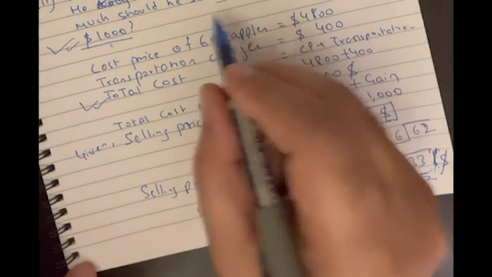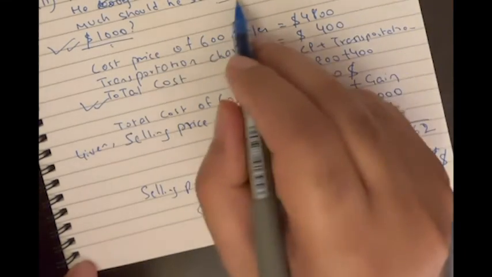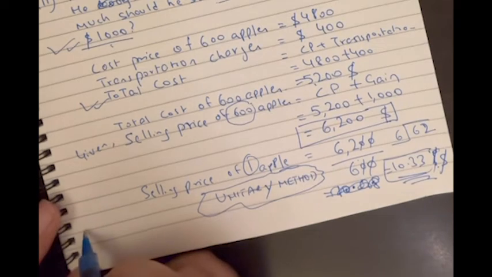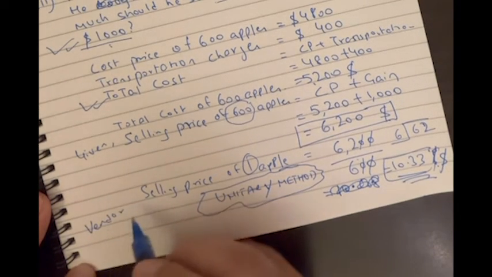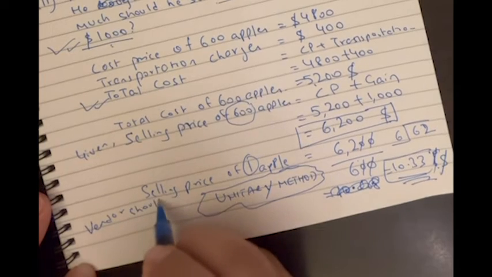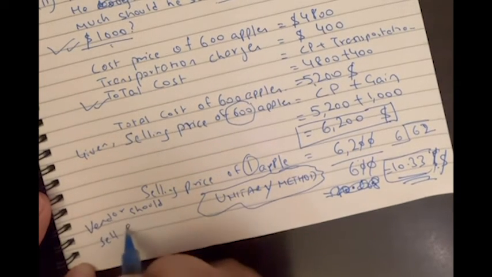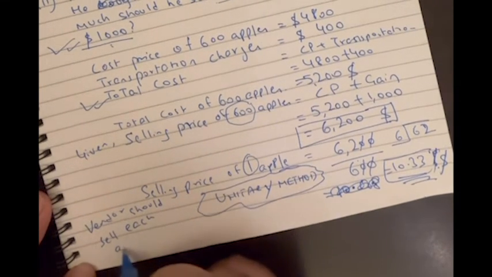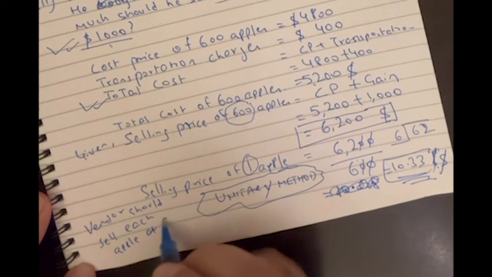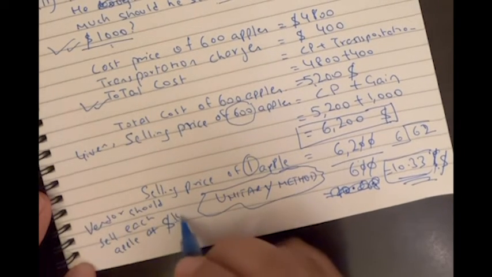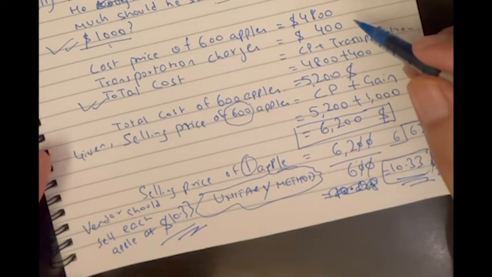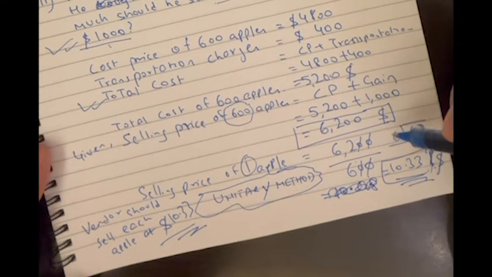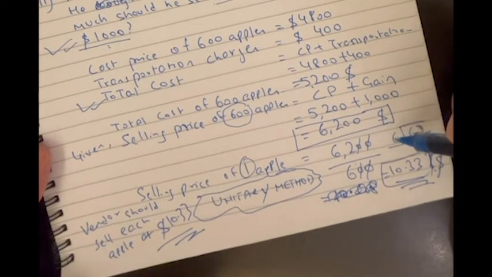So to answer the question, how much should he sell each, the vendor should sell each apple at $10.33. That's your answer. I will quickly repeat the response that we have made in this particular question.